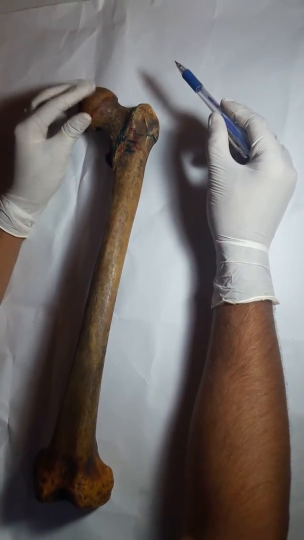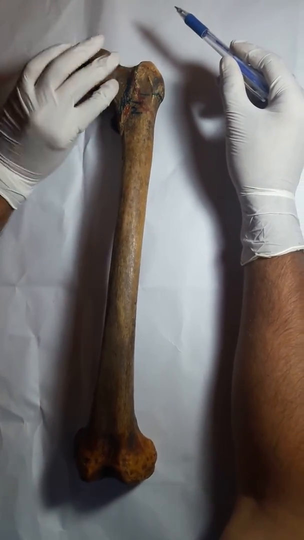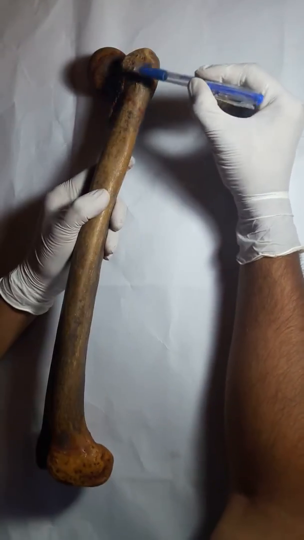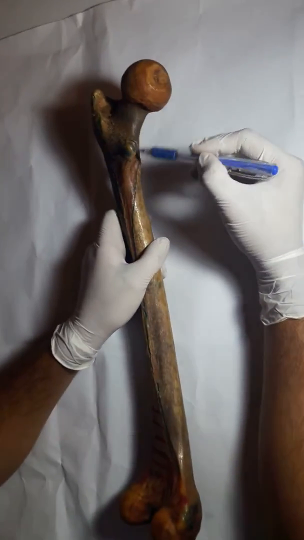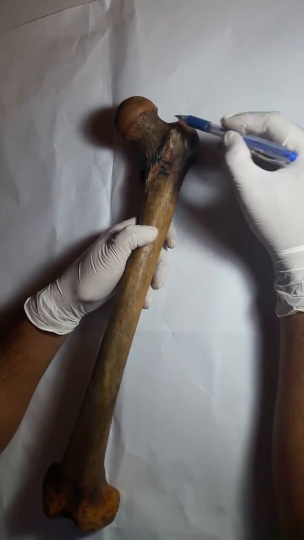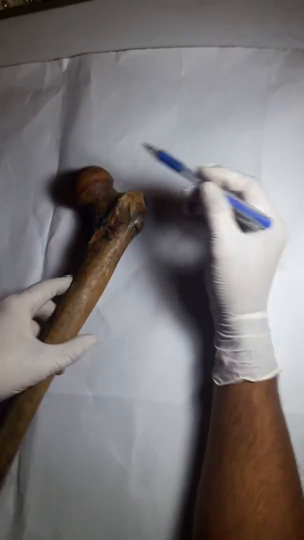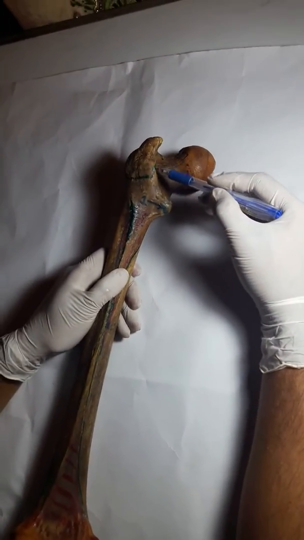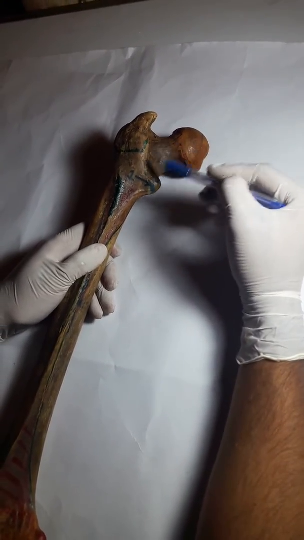Number one is this spherical head. This is called the head of the femur. Then the constricted neck. Then we have got here a greater trochanter, then a small projection which is called the lesser trochanter. Between these two trochanters, anteriorly we have got the intertrochanteric line, and posteriorly we have got a crest between the two trochanters, which is called the intertrochanteric crest.